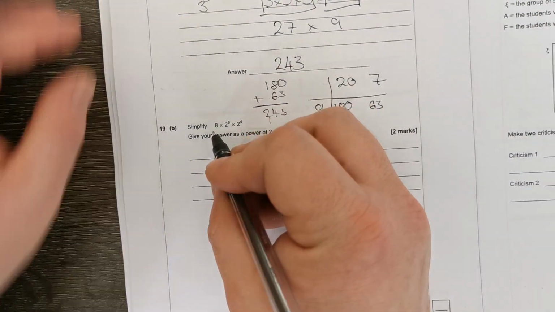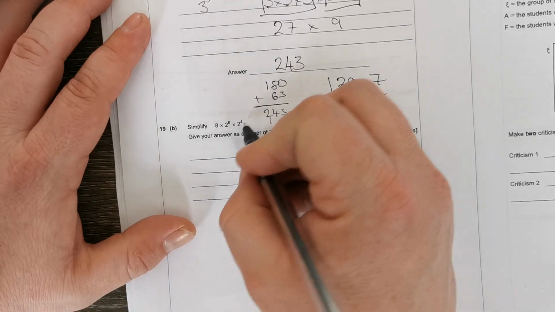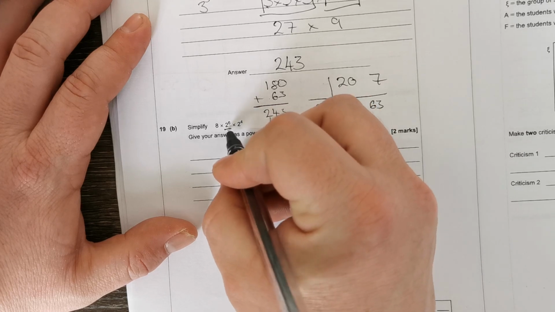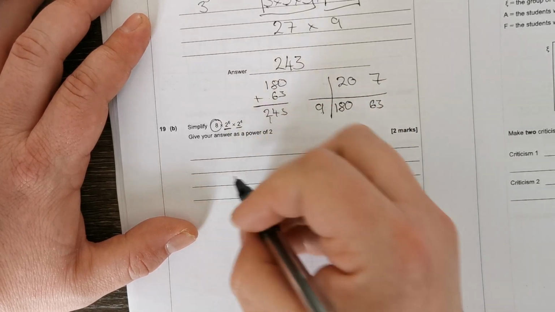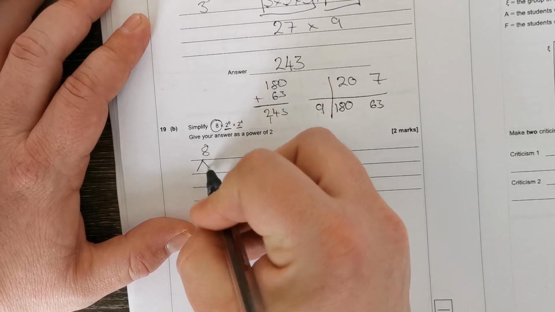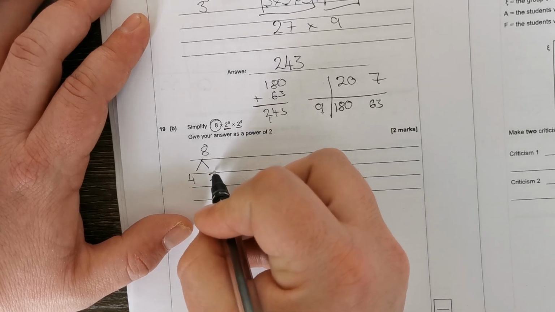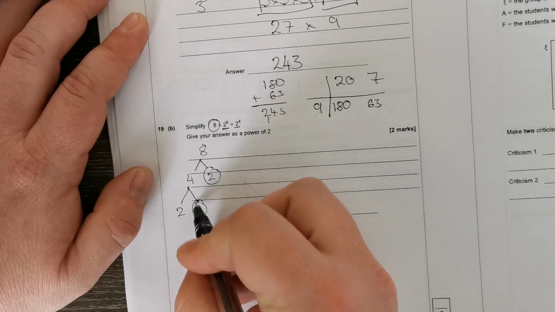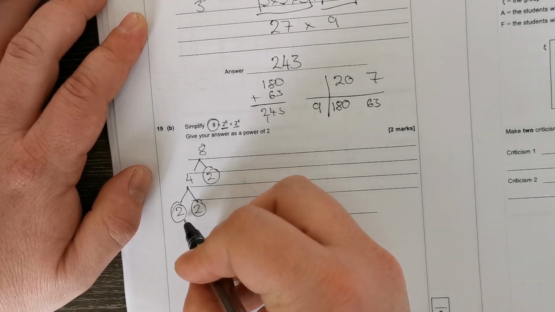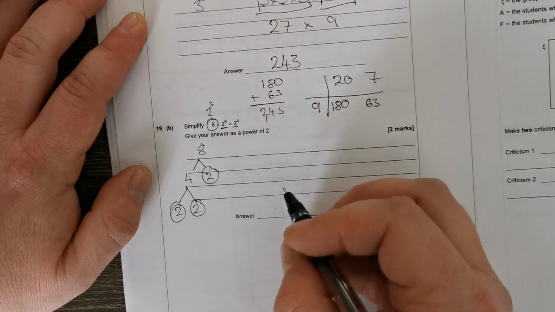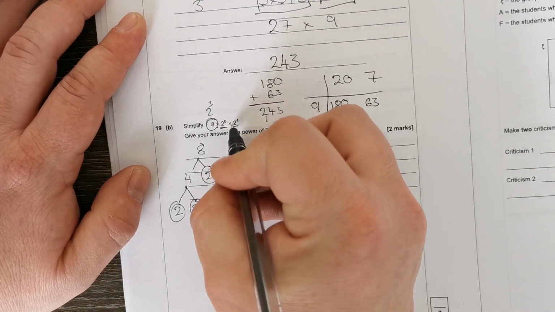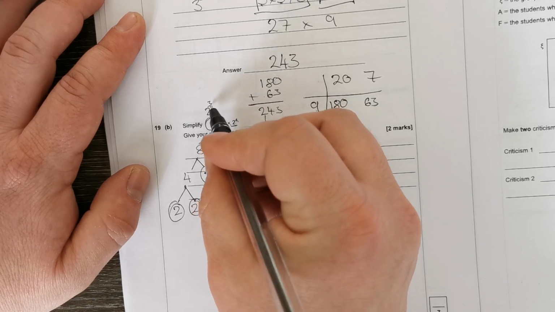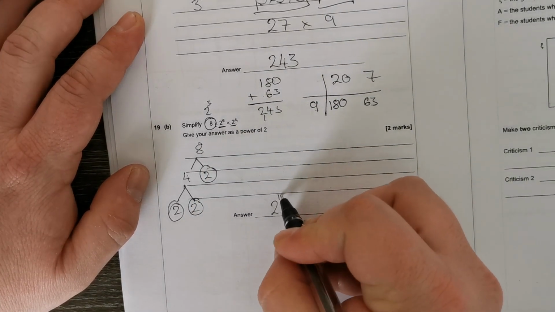Okay, simplify. 8 times 2 to the power of 6 times 2 to the power of 4. Give your answer as a power of 2. Right, these are already in powers of 2, so I think I just need to sort this bit out. So 8 would be 4 and 2, if I'm doing my prime factor tree. 2's prime. 4 is 2 and 2. So 8 is 2 to the power of 3. And then if I'm multiplying with my indices, I just need to add the powers. So 6 add 4 is 10, add 3 is 2 to the power of 13.